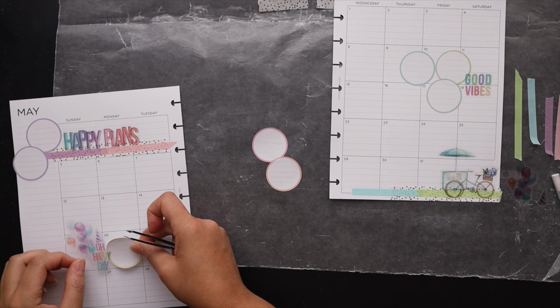And I'll lay in some more stickers over here around my birthday. And then, of course, yes, white out behind those. I think that's good.